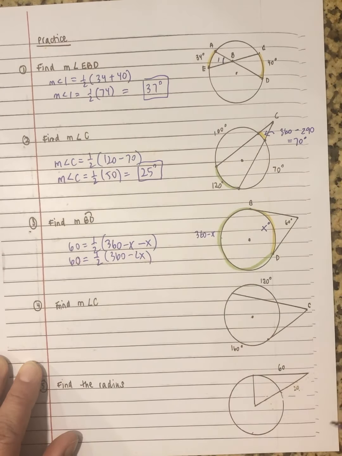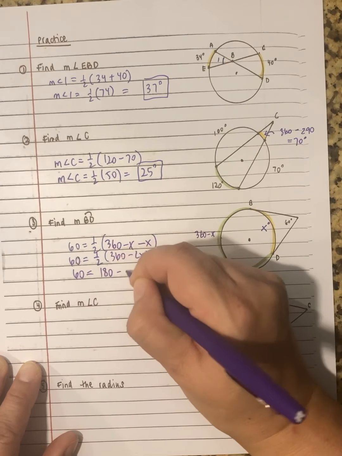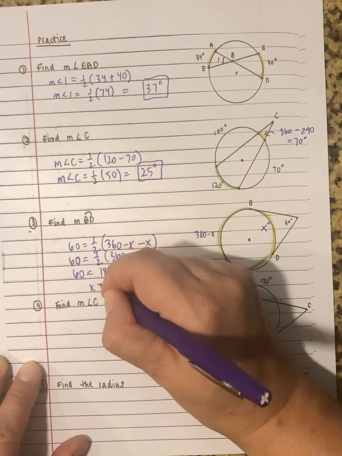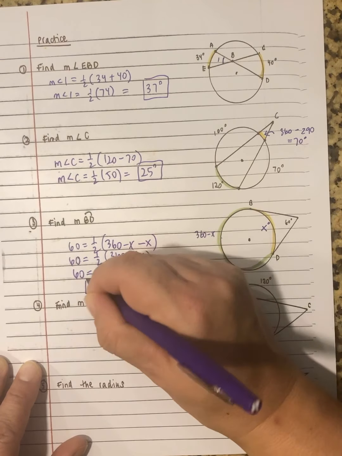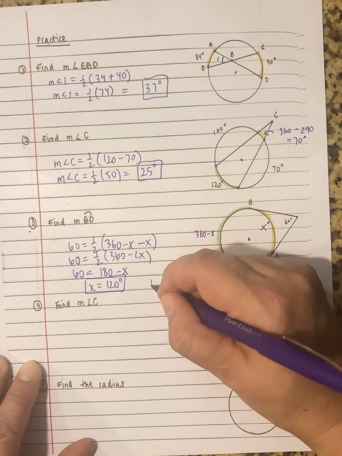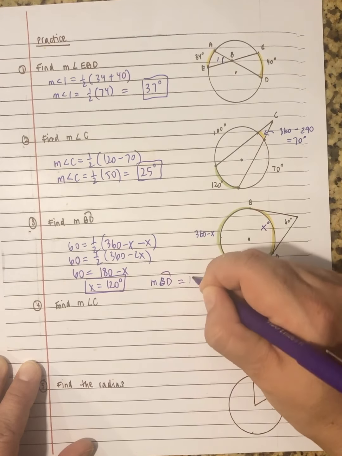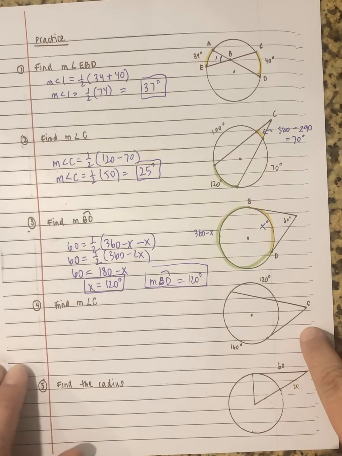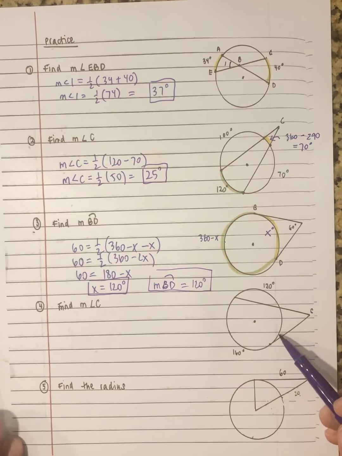Okay, we're going to distribute our 1/2. So 60 equals 180 minus X. Okay, and that means that X has to equal 120 degrees. Okay, so the measure of arc BD is 120 degrees.